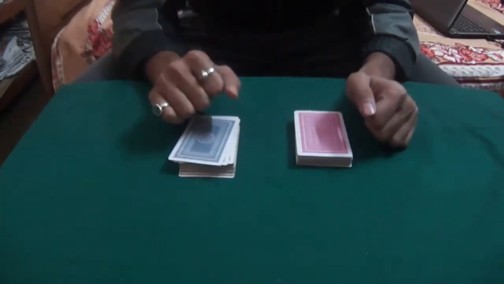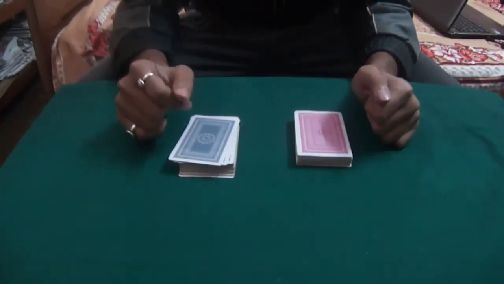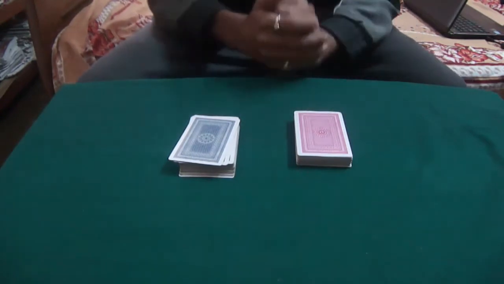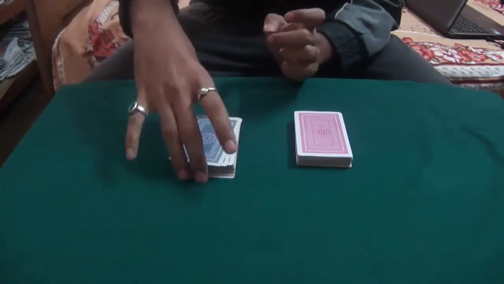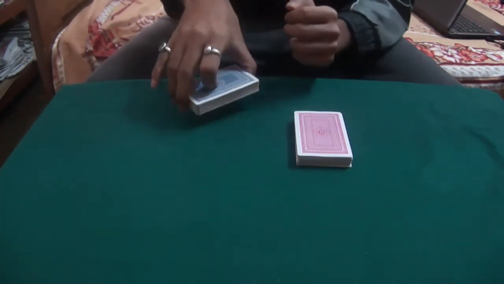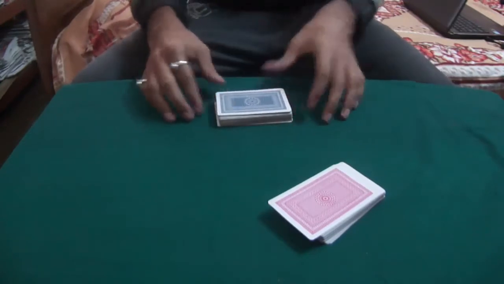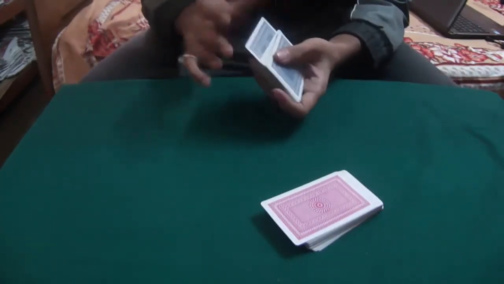So today's trick is called the impossible coincidence, or as it's popularly known, Do As I Do. For this effect, I take the blue deck for myself and I give the spectator the red deck. They can have the blue deck, it doesn't matter, but in this case I take the blue deck and they take the red deck. I shuffle my deck.